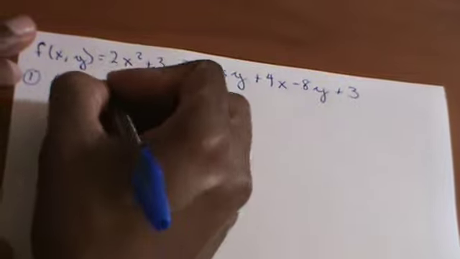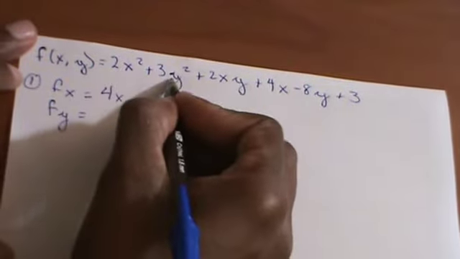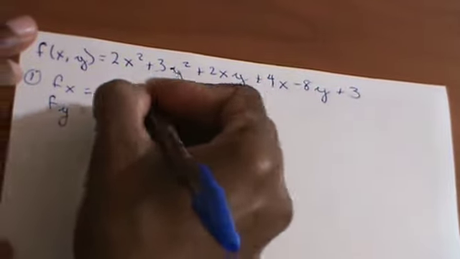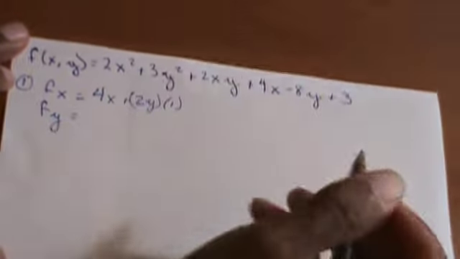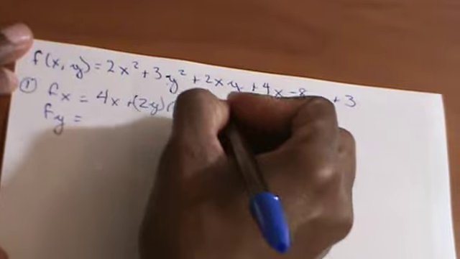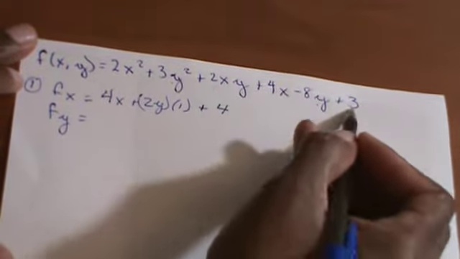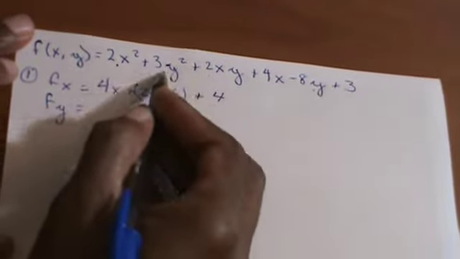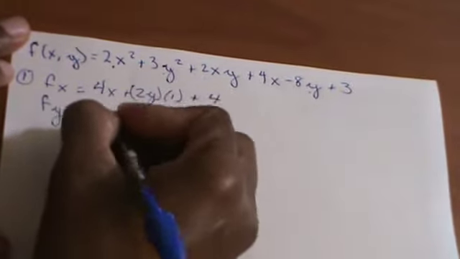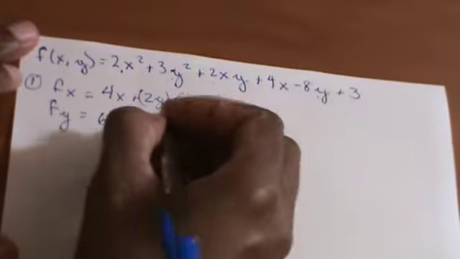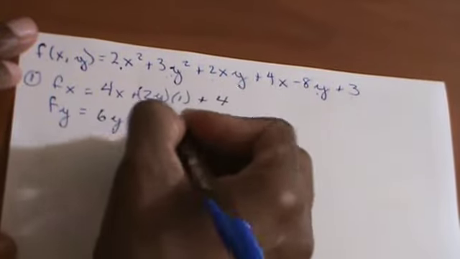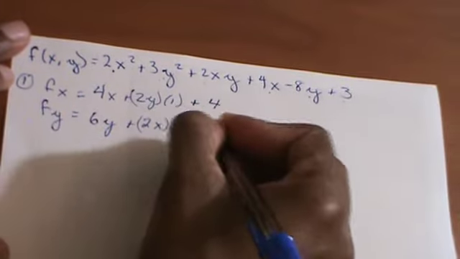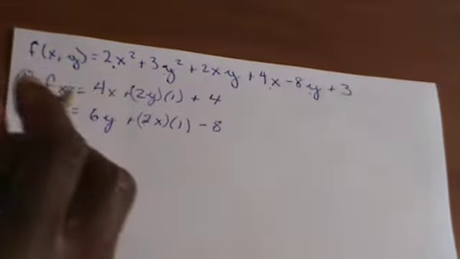So f sub x is 4x plus 0 plus, notice this has an x in it, so plus 2y times the derivative of that x, which is 1, plus 4 minus 0 plus 0. All right, f sub y, 0, no y, so 6y plus, here this has a y in it, I got to figure out how to take the derivative. 2x times 1 plus 0 minus 8 plus 3.